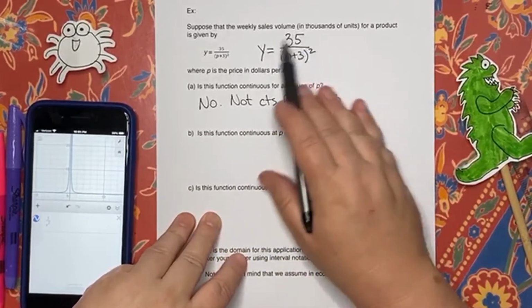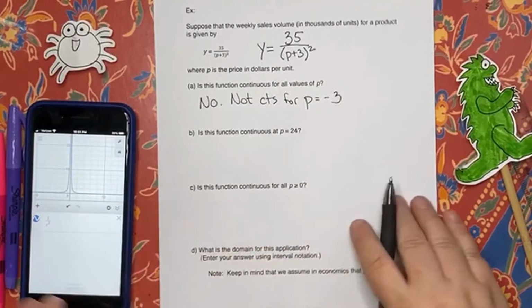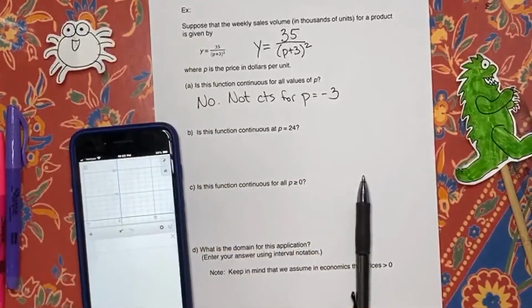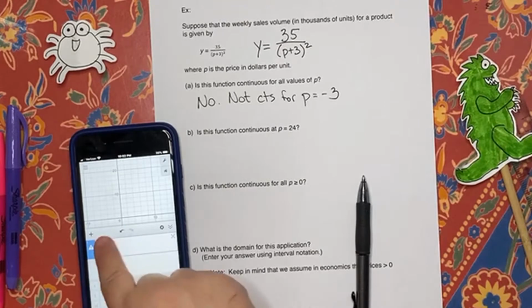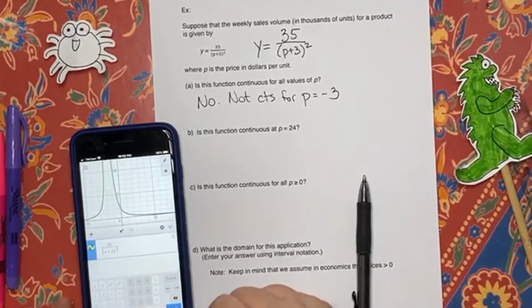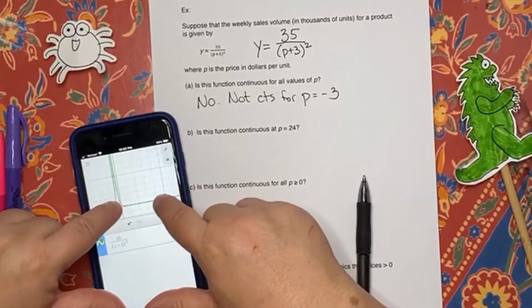So we take a look at it. We say, is p equal 24 going to be a problem? No. If you're not sure, you are allowed to go ahead and look at the function. So I'm going to go ahead and look at the function. I've got 35 divided by, and here I have to write x, not p, but you get the gist, x plus 3, the quantity squared. And then let's take a look.